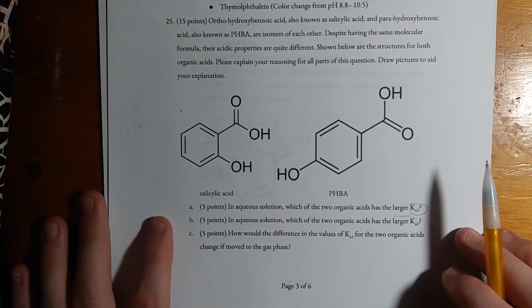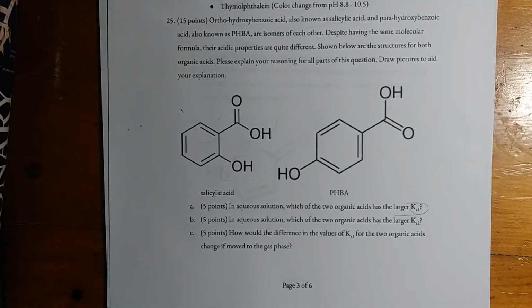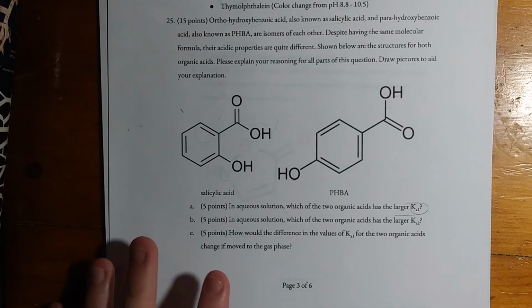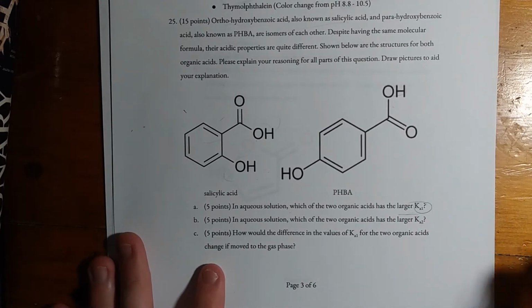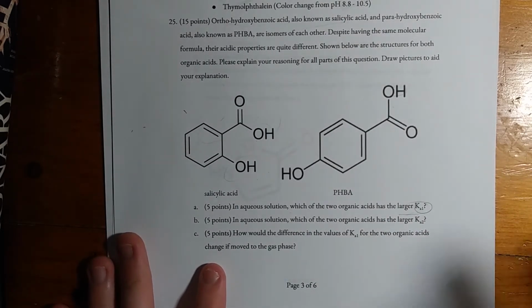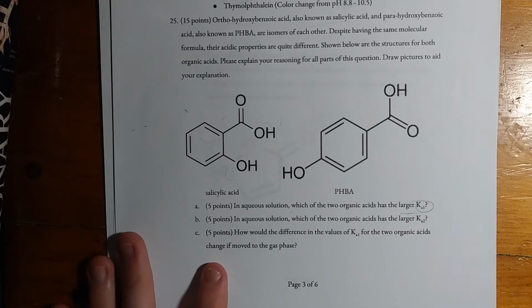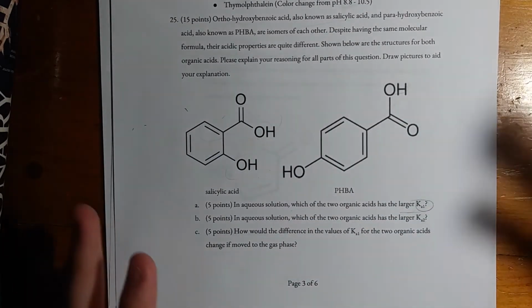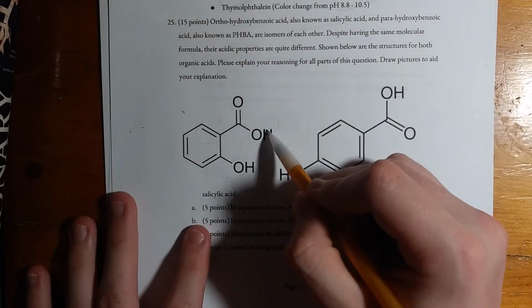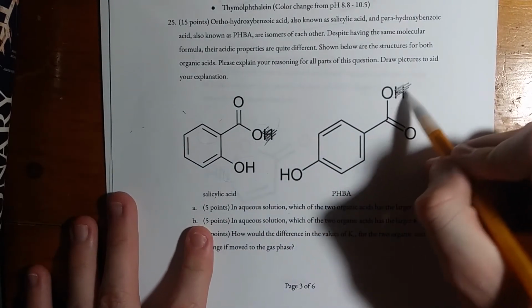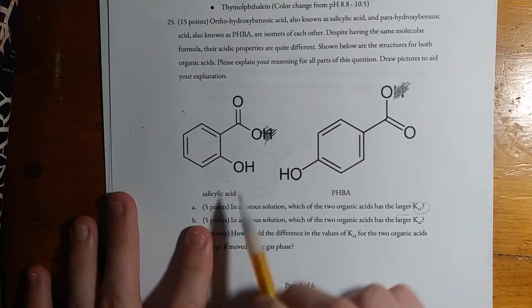One more thing, going back to our process for determining acidity: we don't actually look at the acid, we look at the conjugate base. If you remember this from week 3, whichever conjugate base is most stable is going to be the best acid, because it's going to want to achieve that stable, basic state. So on both of these, I'm going to remove the proton to signify that it has been removed.